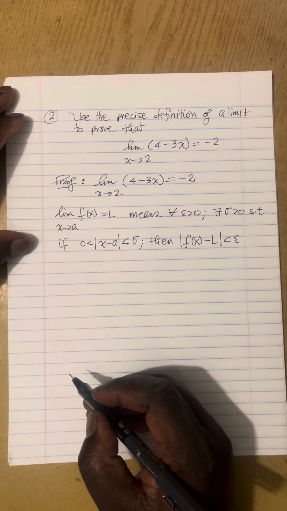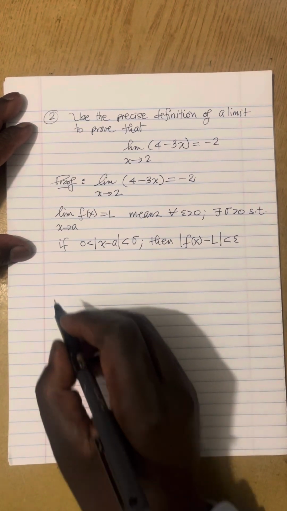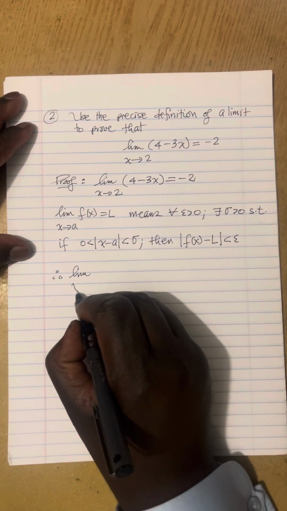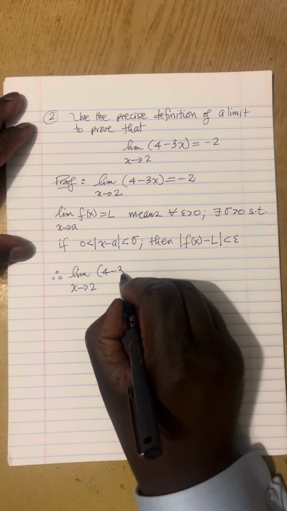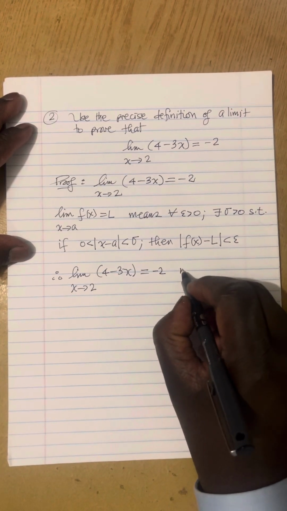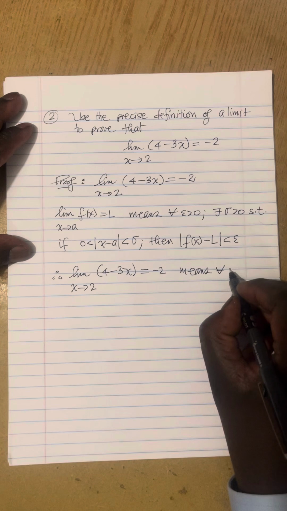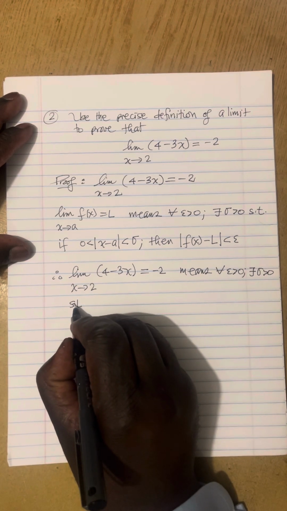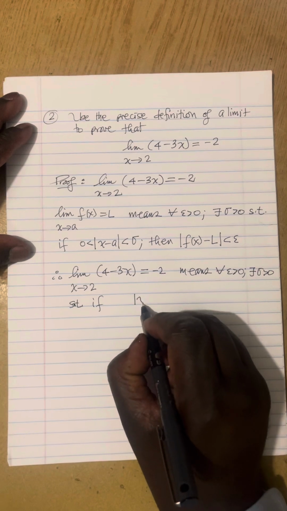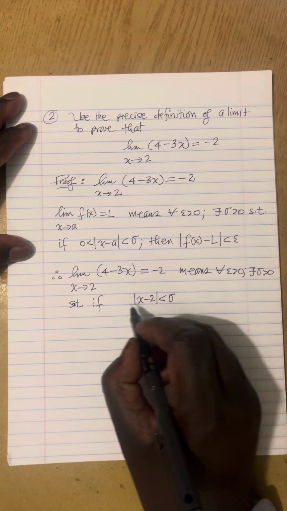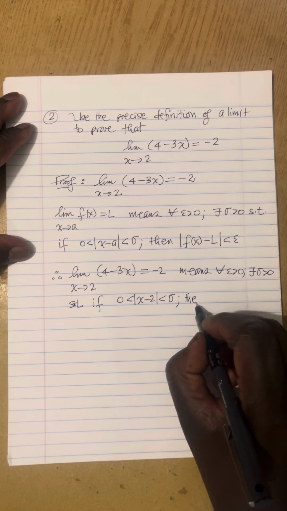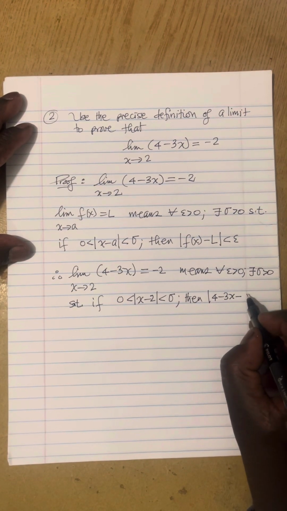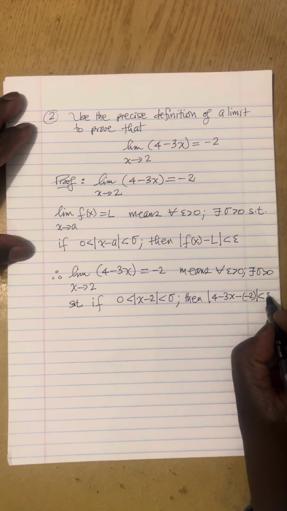Now, let's put this limit given here into the precise definition of a limit, and we get, therefore, the limit as x approaches 2 of 4 minus 3x equals minus 2 means for every epsilon greater than 0, there exists a delta which is greater than 0, such that if the absolute value of x minus 2 is less than delta but greater than 0, then the absolute value of our function 4 minus 3x minus the limit, which is minus 2, should be less than epsilon.